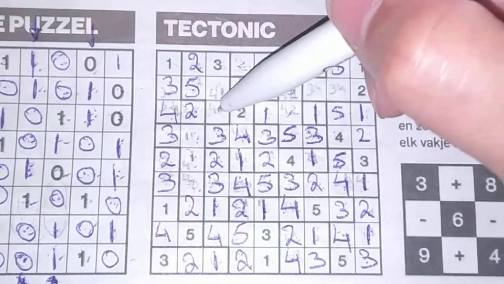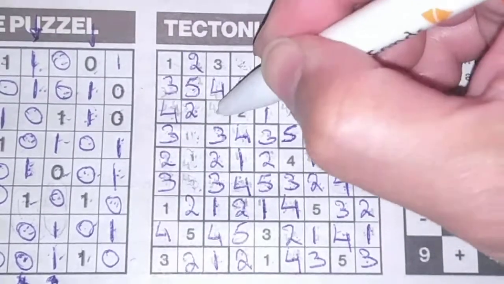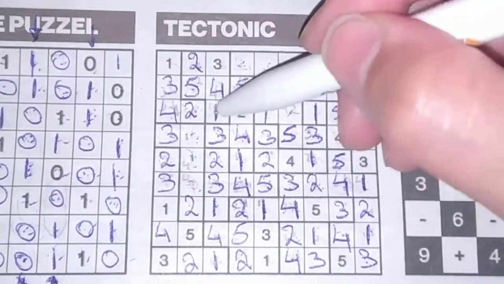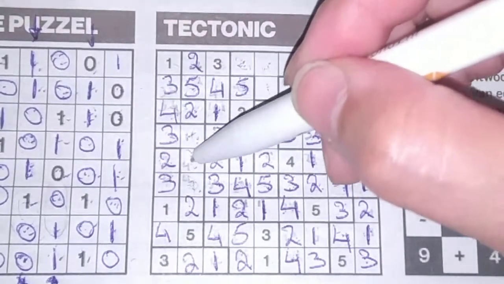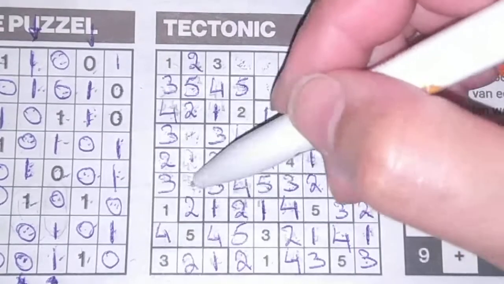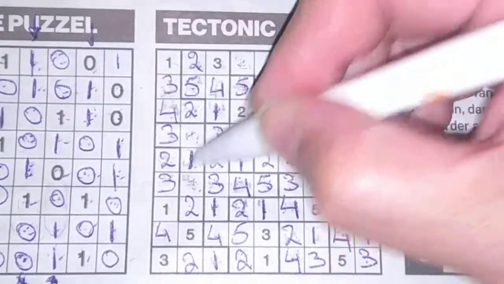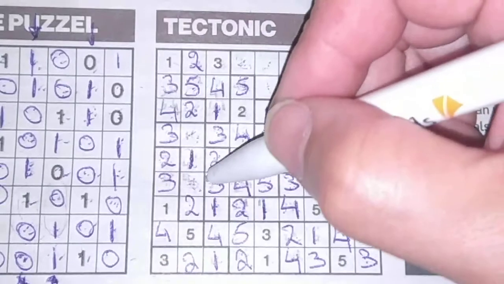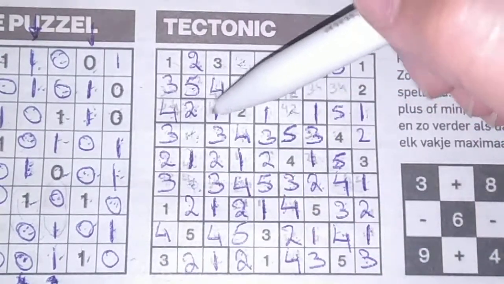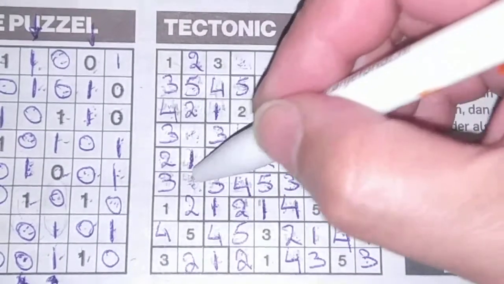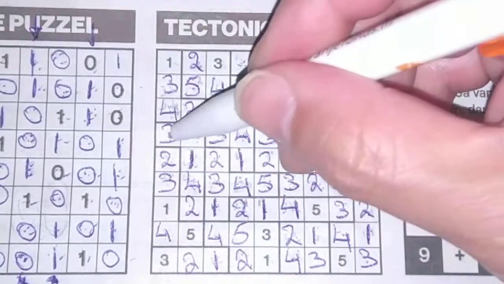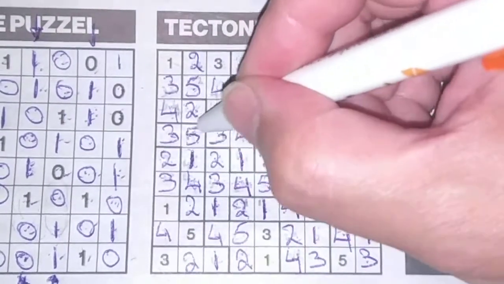We have a 4 here, so this cannot be a 4. This should be the 4. This should be the 1. This cannot be a 1 anymore. So one place left for the 1 should be this one. This cannot be 1, so this should be a 1. This should be a 4. Because we have a 4 there, so this should be a 4. 1, 2, 3, 4. This should be a 5.